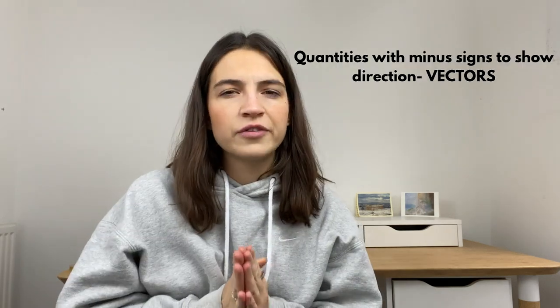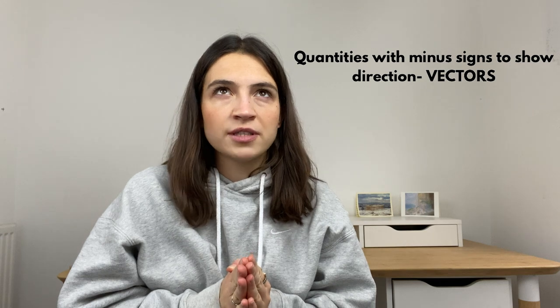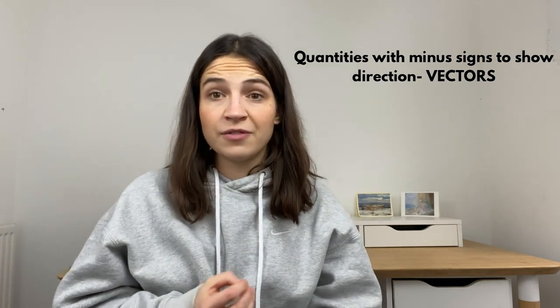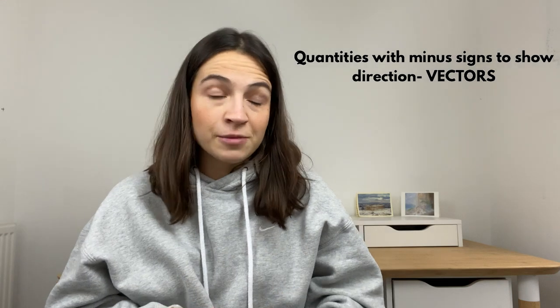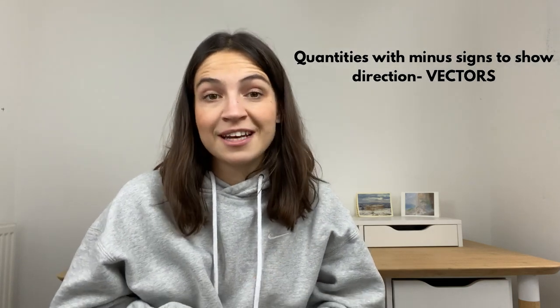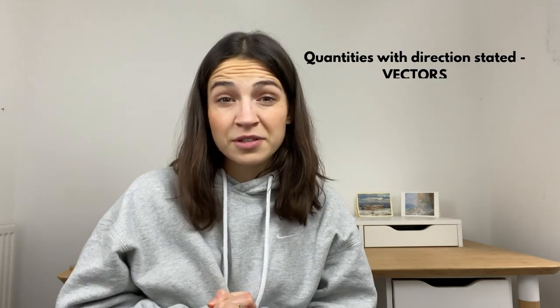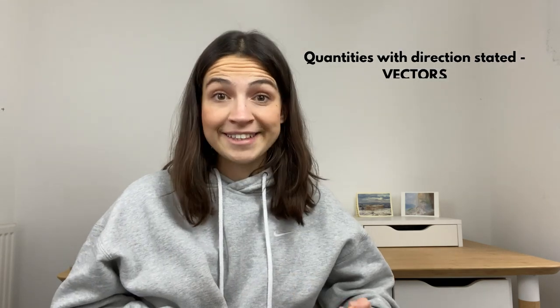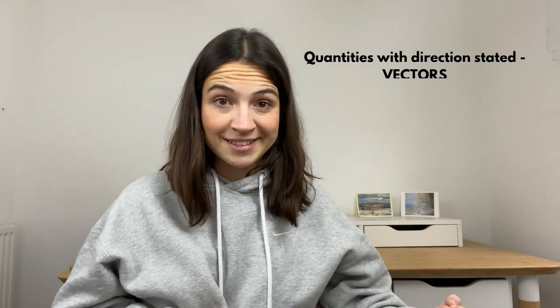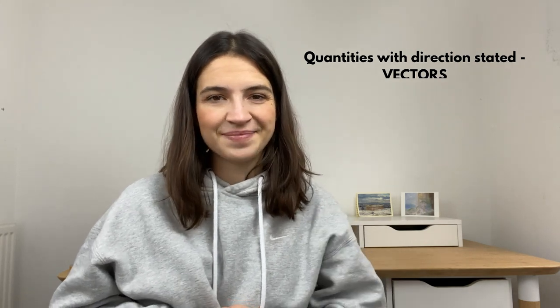Now, you need to be able to tell whether things are scalars or vectors, and I've got a few hints to help you out. If you would usually draw that quantity with an arrow, like a force, then it's a vector. Or if you usually have to worry about whether your quantity should have a minus sign in front of it or not, like minus 2 meters per second squared if something were decelerating, that's another hint that your quantity is probably a vector. And the most obvious one is if you have to state the direction that that quantity is acting in, then it's a vector.